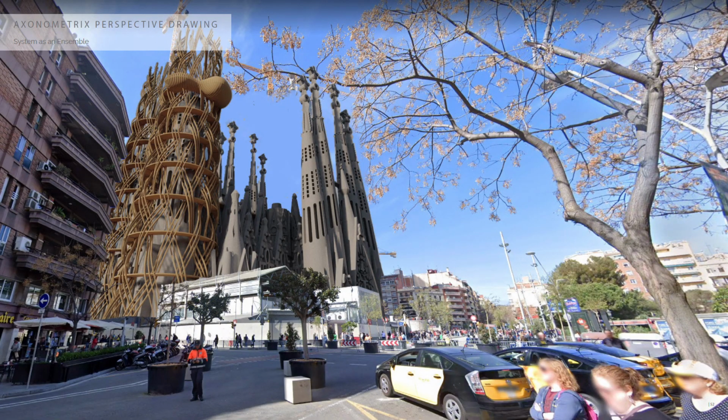The system, as an ensemble, is highly emotive. It provides a series of moments of architectural expression, a celebration of timber, an abstract dedication to a sacred basilica.